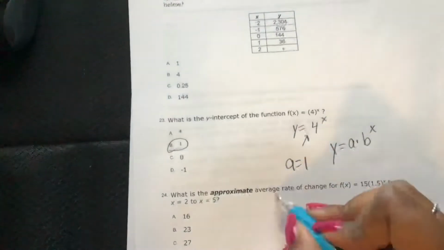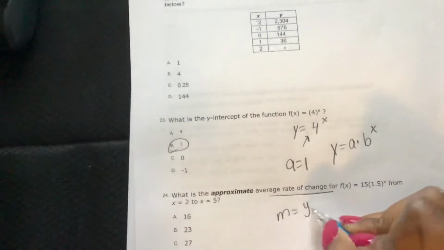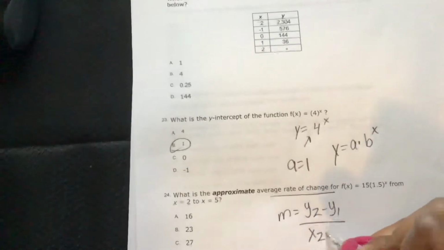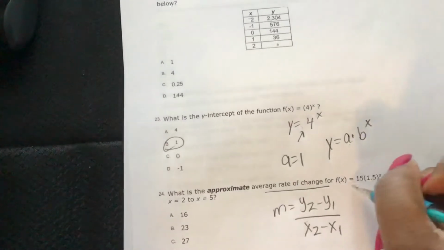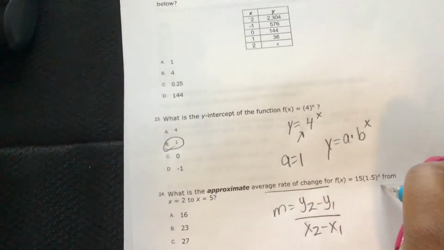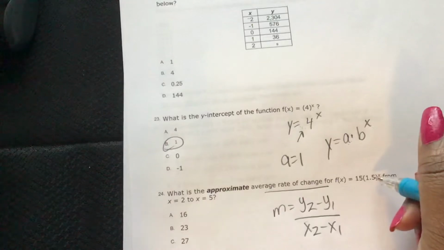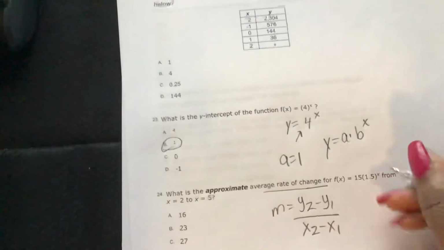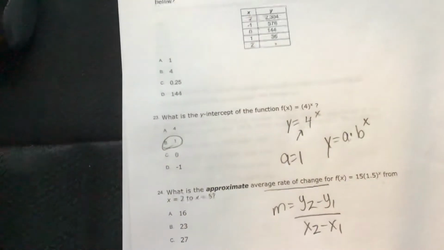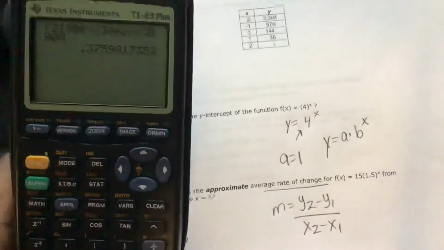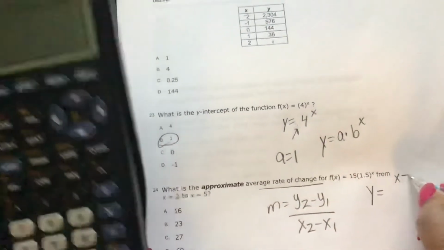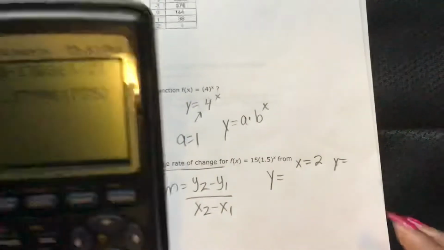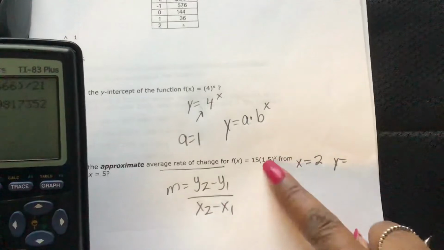Here, to find the rate of change, you have to use the formula y2 minus y1 over x2 minus x1. And you only have the x value, so what you have to do is type in this equation and figure out, or you can find your y values by just plugging in the x values, okay? So to find this one, we're going to find the first x is equal to 2. What is my y here? So we're going to plug in 2 to this equation.